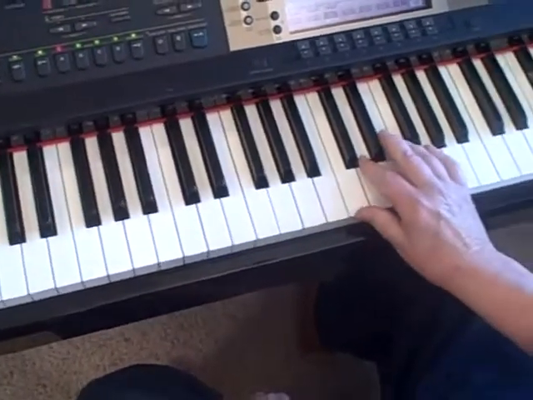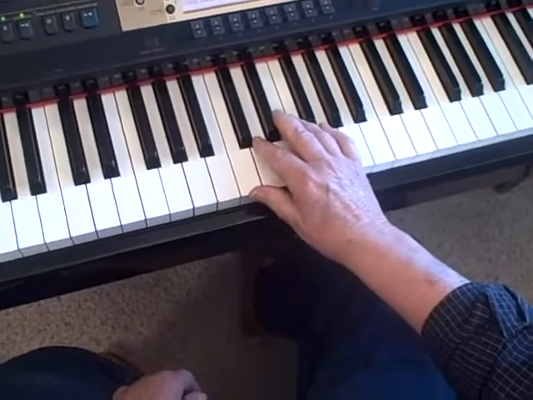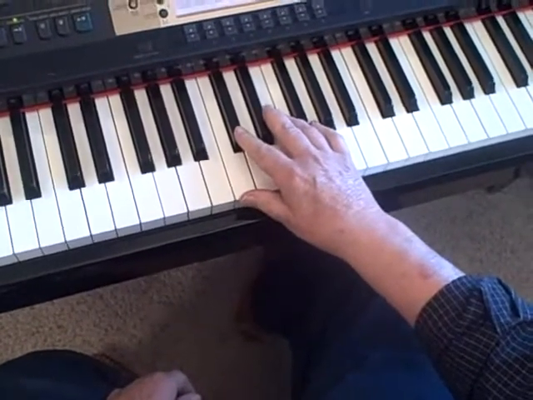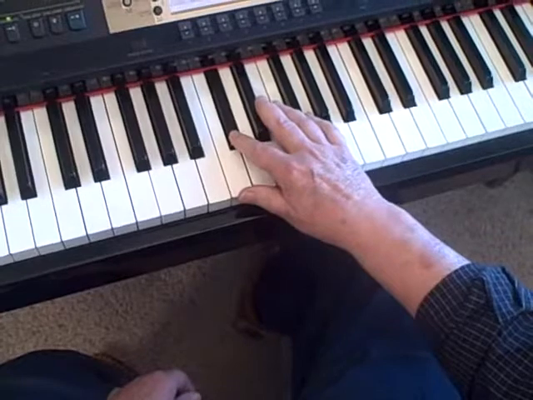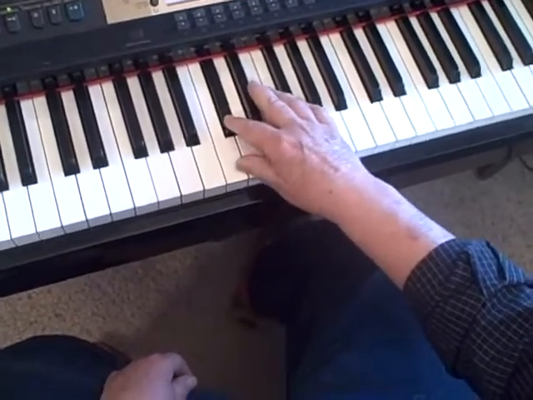I'd like to talk about enharmonic tones today. Enharmonic tones are those notes that have two names. For example, every black key has at least two names. For example, this note could be known as C sharp or D flat, depending on how I use it.